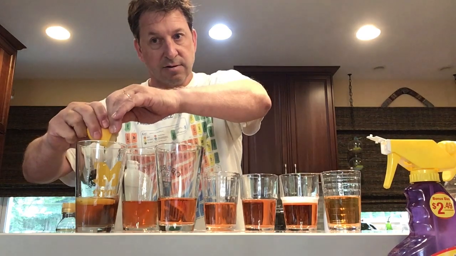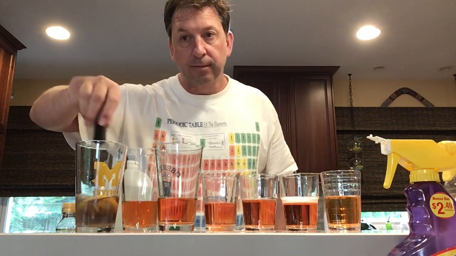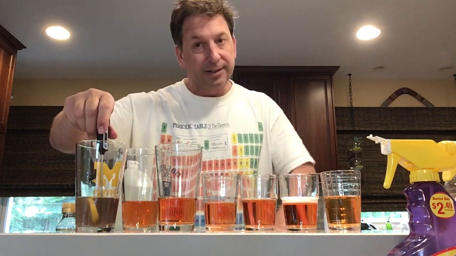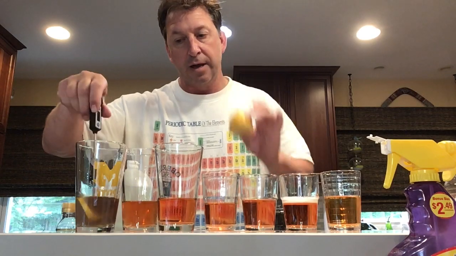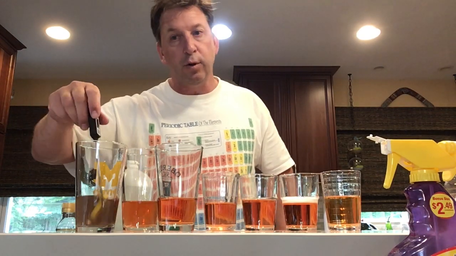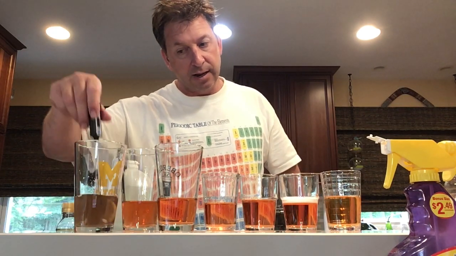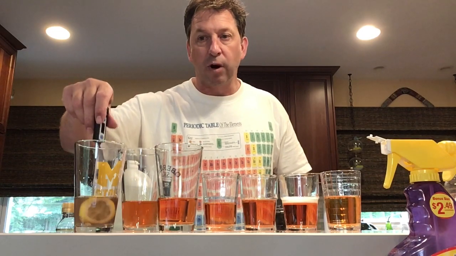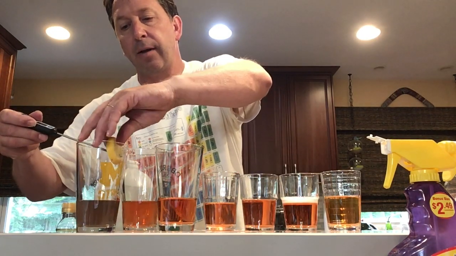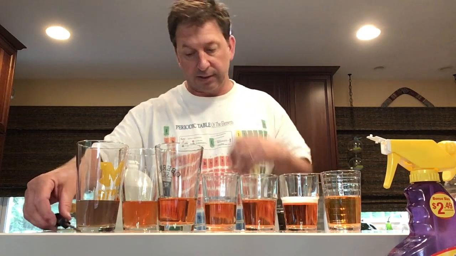There we go. Aha, we are getting a color change. Notice the lemon is yellow, so there is no reason for this to turn a bluish color. So in the presence of an acid, this Congo red turns more of a bluish color. We'll fish our lemon out. There it is. It turns more of a bluish color in the presence of an acid.